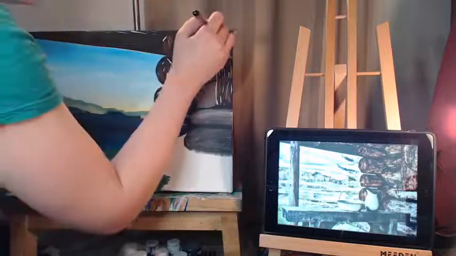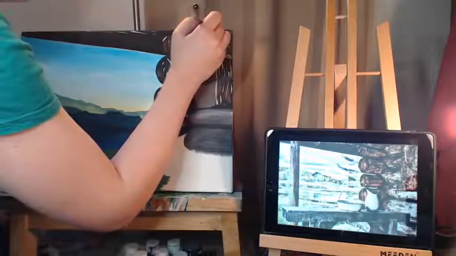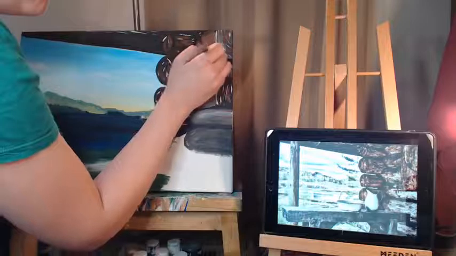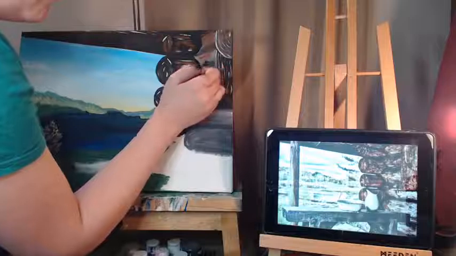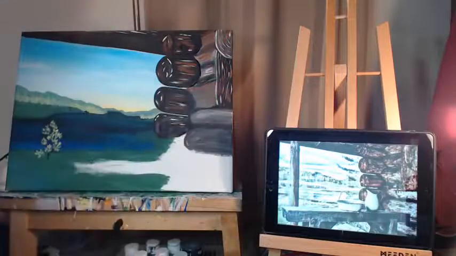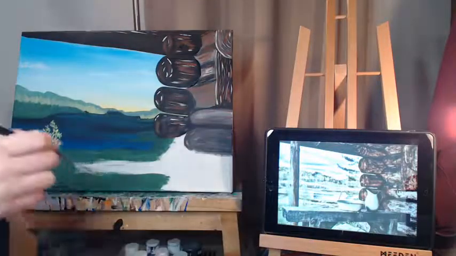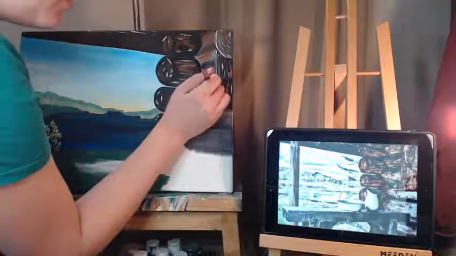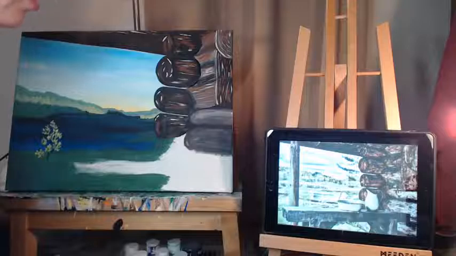And now, same with here. Okay, we're gonna put little lines going downwards. I think I went a little bit too curved. Okay, I'm gonna go back to white, I think, and then do the same thing, just putting a few little lines in.